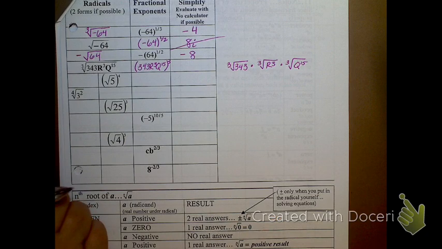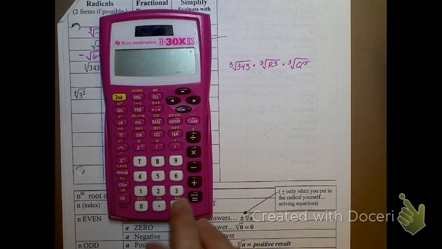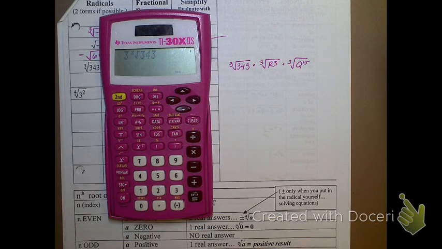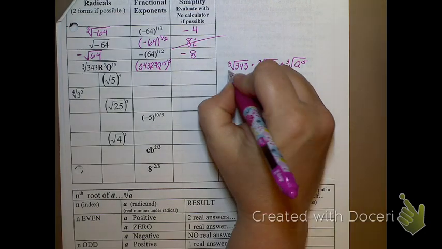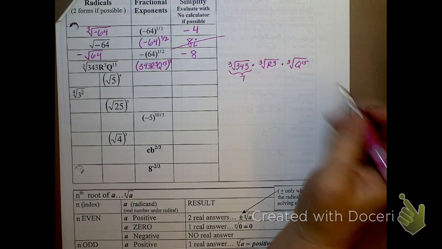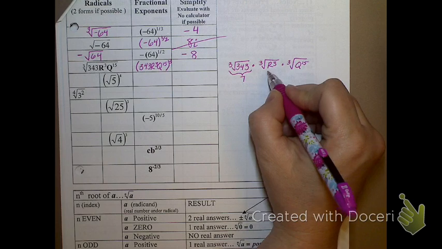Cube root of 343, anyone know what that is? Cube root of 343 is 7. So this whole part just becomes 7. What do you think happens here? Cube root cancels out of cubed, and I'm just left with r. So now I just got to deal with this one. Now, I'm going to talk you through this one. There's a long way and a short way to think about it. I'm going to start off showing you the long way, and then I'll explain the short way.